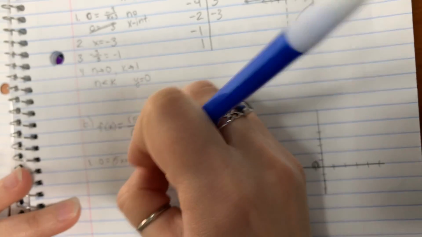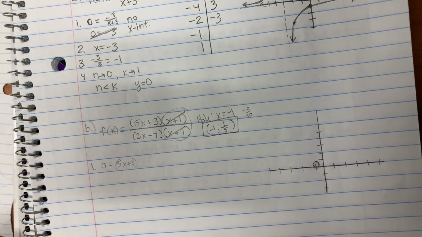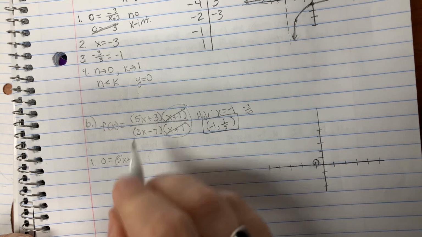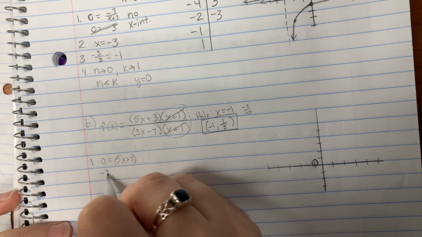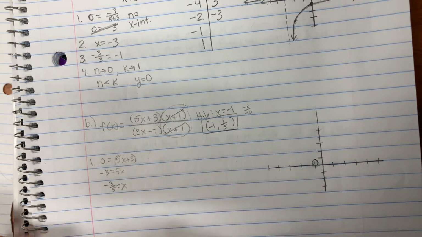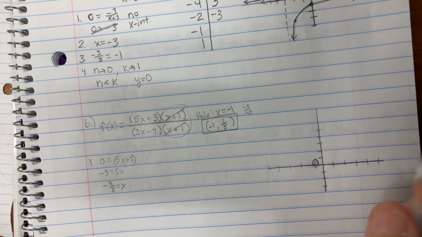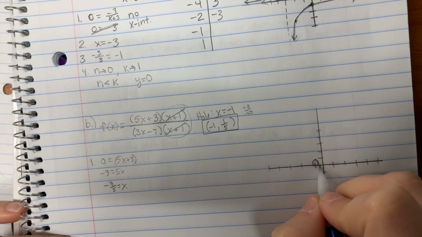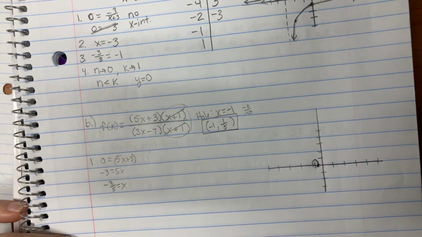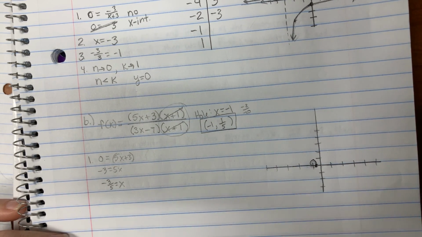Let me go back for a second. I don't have to put that x plus 1. And why do I not have to? Because those cancel. So that's going to save me a little bit of trouble. So when I just solve this, that gives me -3 equals 5x. So -3/5 equals my x-intercept. So at -3/5 of the way over, that's my intercept right here. Really close to that spot that's open.